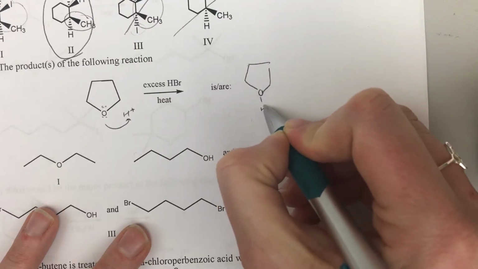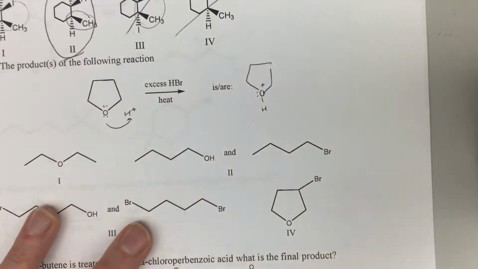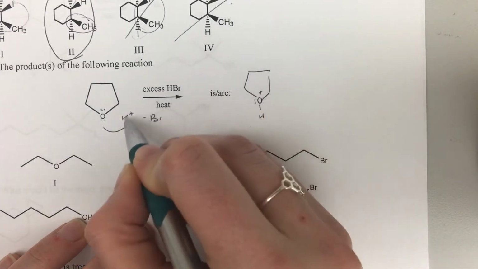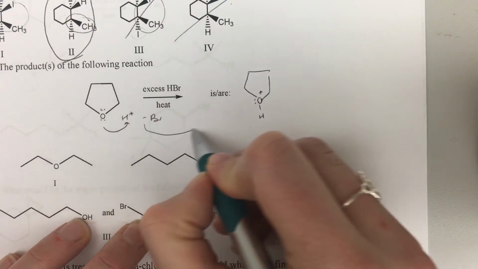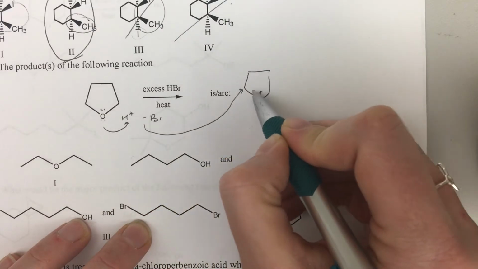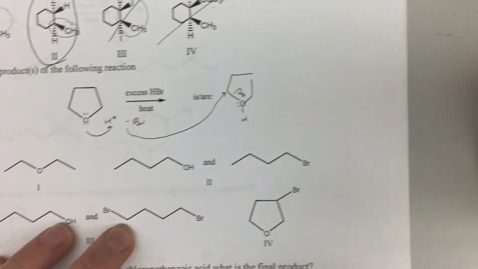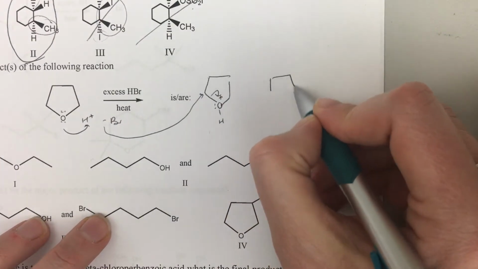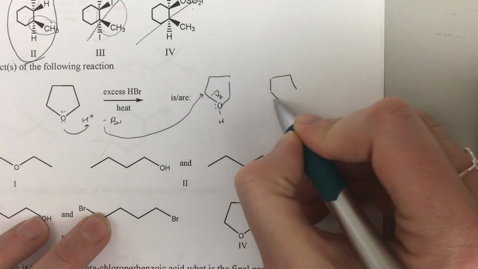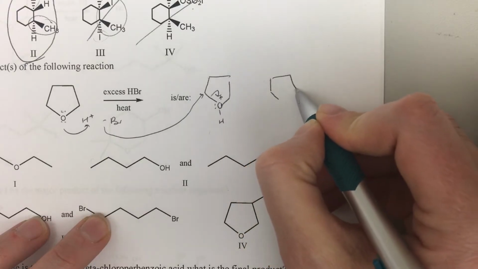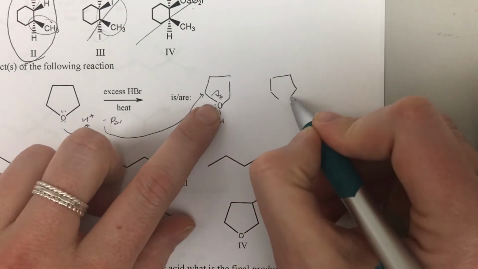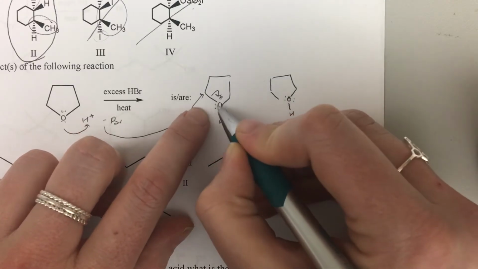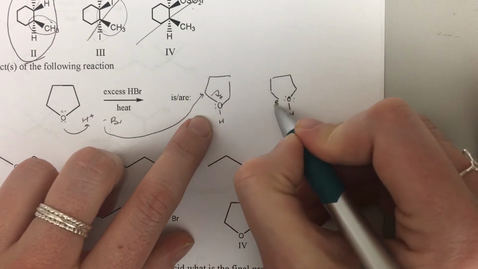So then we end up with this, plus our Br minus. If this is H plus, this is Br minus. The Br minus is going to attack one place or the other. It does not matter because it's a symmetrical molecule. And you'll get, I'm going to keep this as much as I can. This bond broke right here, so you have an OH, and then on this side, the Br attacked.